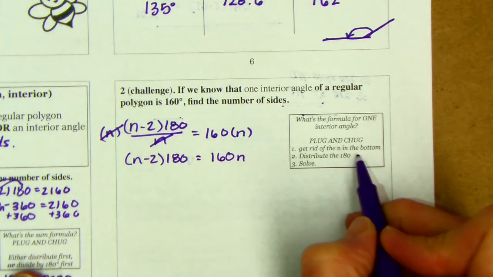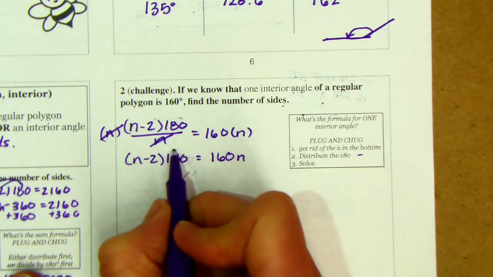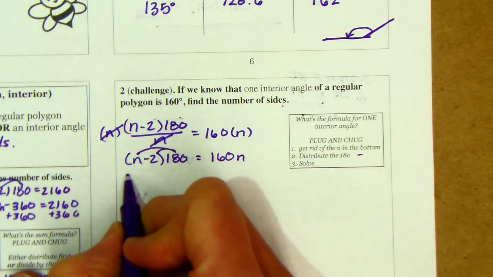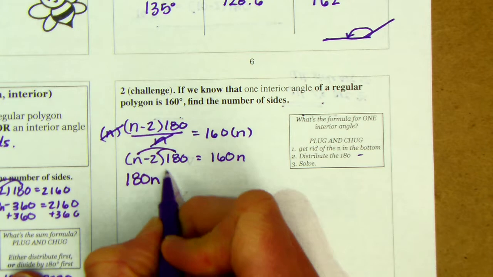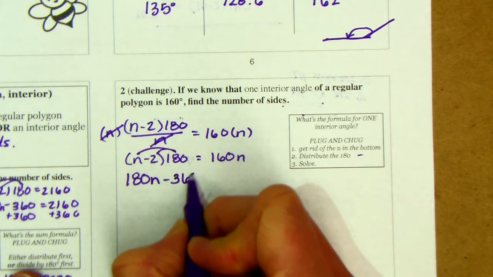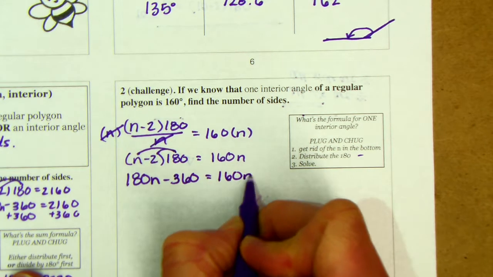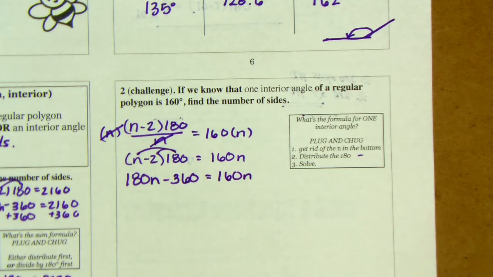Now, as it says in number 2, distribute. So now I'm going to take that 180 and distribute it. So 180n minus 2 times 180, which is 360, equals 160n. Now we just solve it. That's algebra. We did that last year, before Christmas.